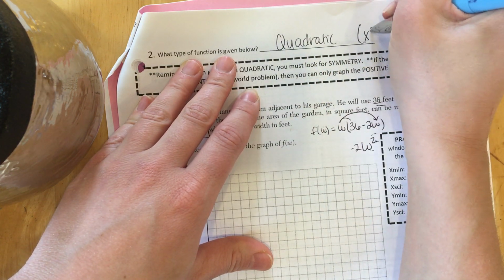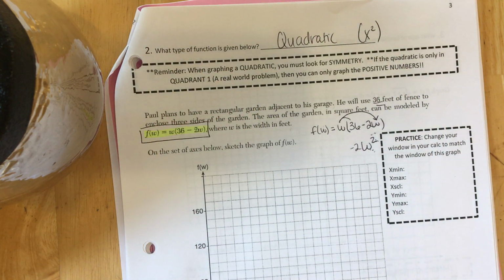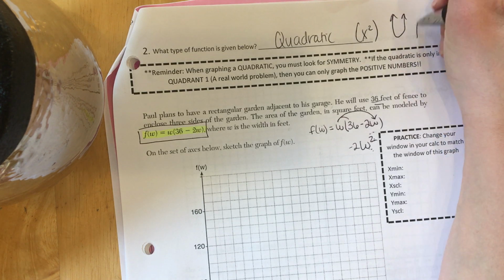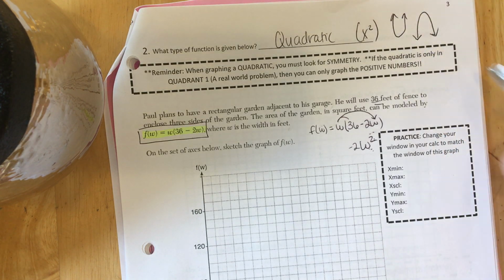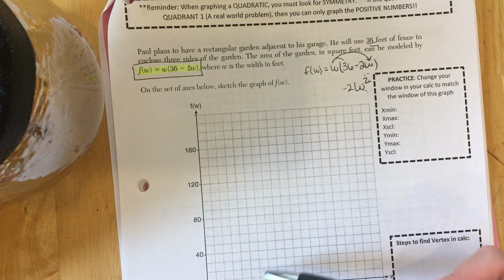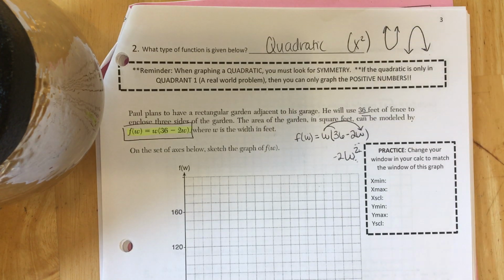Usually we see it as an x squared equation, but this is a w squared. It doesn't matter what variable they use, it's still a quadratic. This is going to either be in this direction or in this direction. It's going to look like a U most of the time. However, we're in quadrant 1, so it might look like a portion of the U, not the whole U, okay?